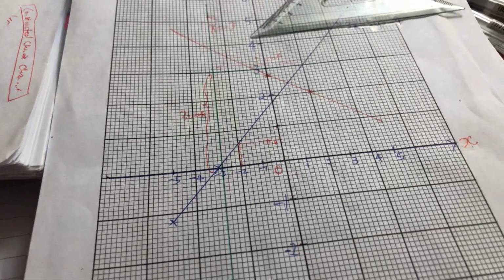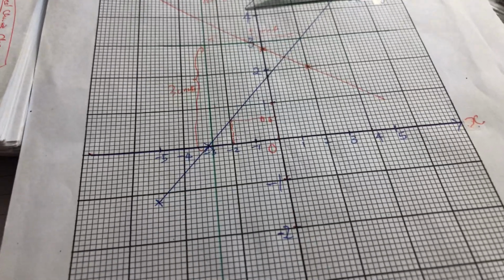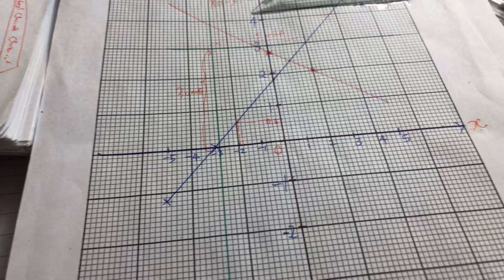I think I will stop here. I will continue the next part. I need to charge my battery. I need to get a wire.